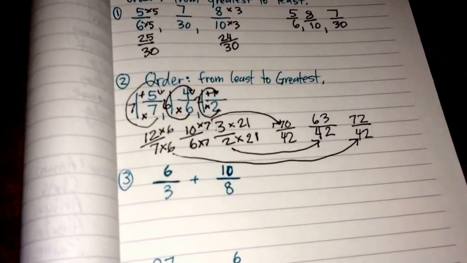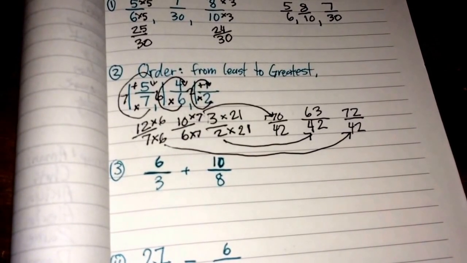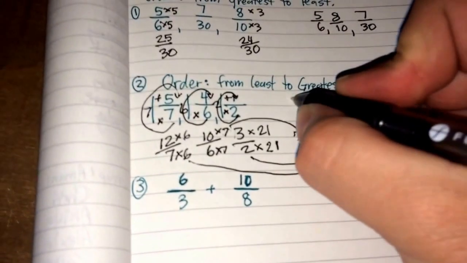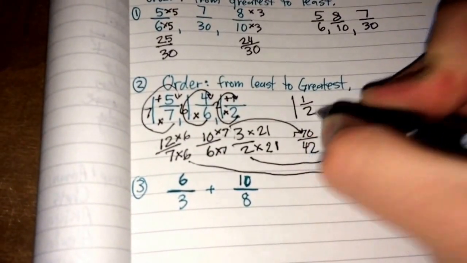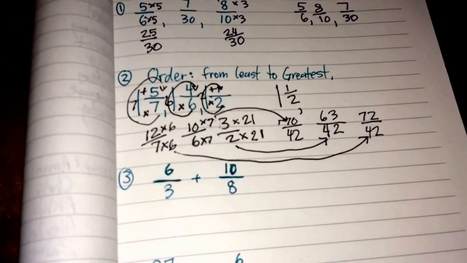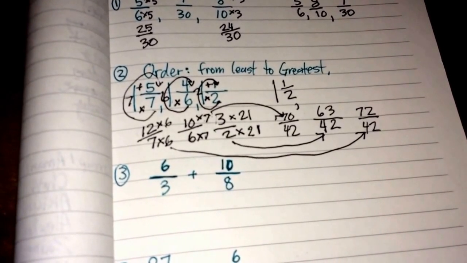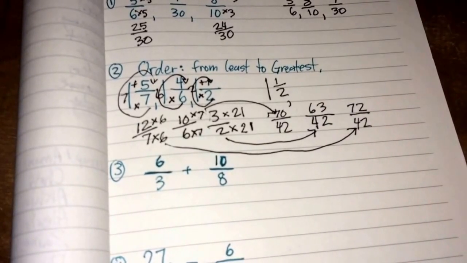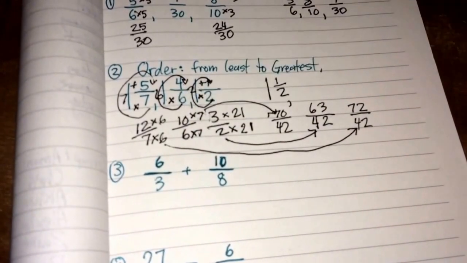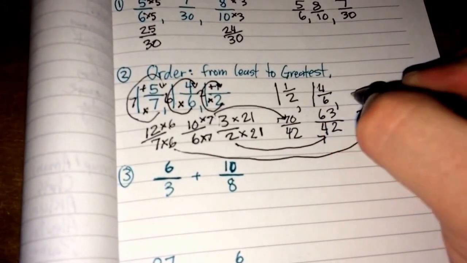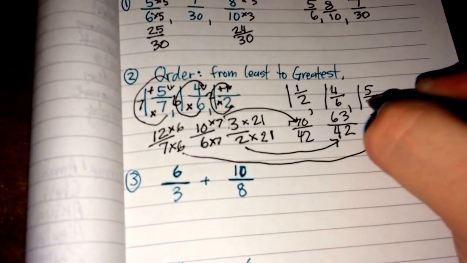Okay, so I know that 1 1/2 or 3 halves gets me 63/40 seconds. So that means that 1 1/2 is my smallest fraction or mixed number. I know that 12/7 or 1 5/7 gets me 72/40 seconds. That's a little bit too big, so I'm going to have to go with 70/40 seconds. So 10/6 or 1 4/6 is my next largest fraction here. And then finally 1 5/7.